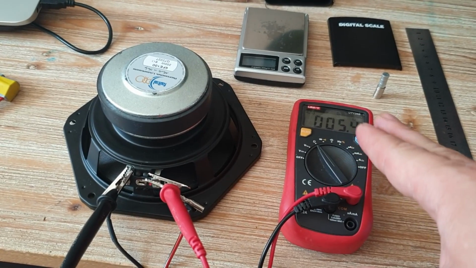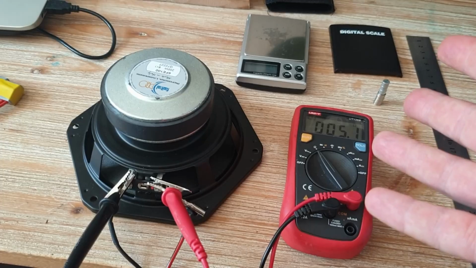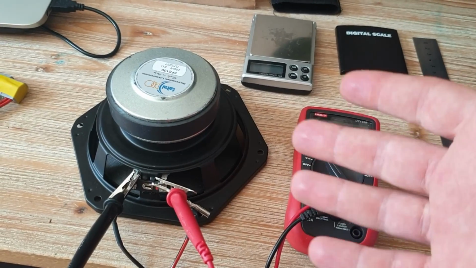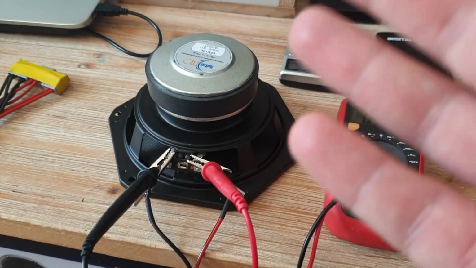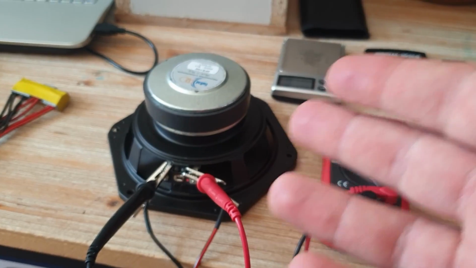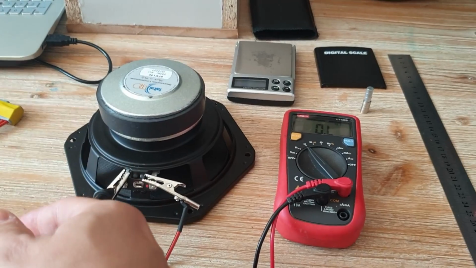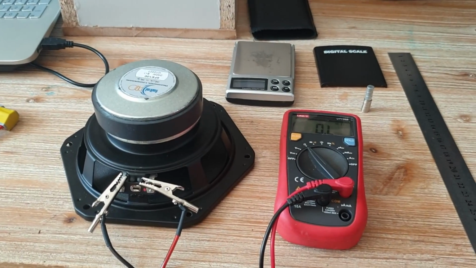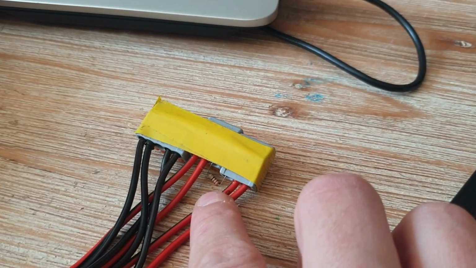Now this 5.5 ohms is on DC, so it's 0 hertz, basically when you have DC. And the resistance depends on the frequency, because a speaker is a reactive load. It's not a static load like a typical resistor, which you can see here.